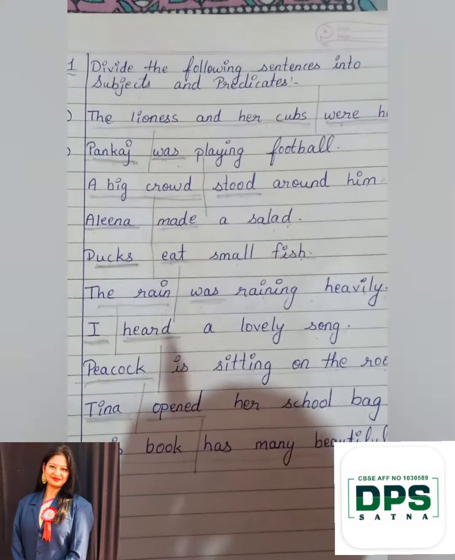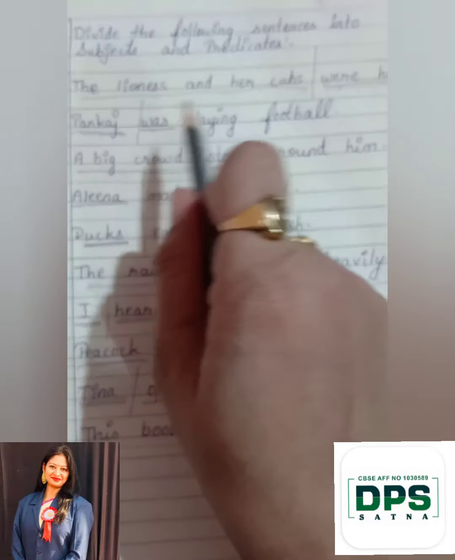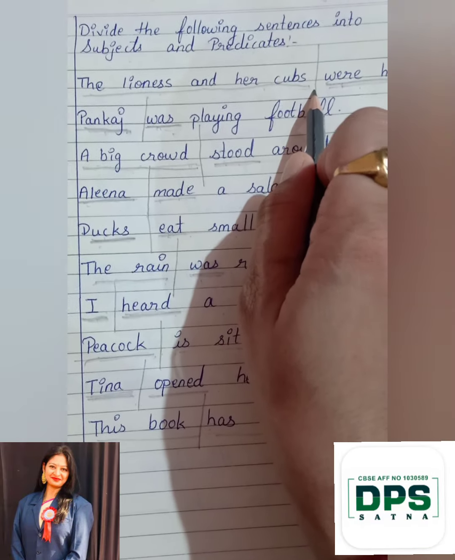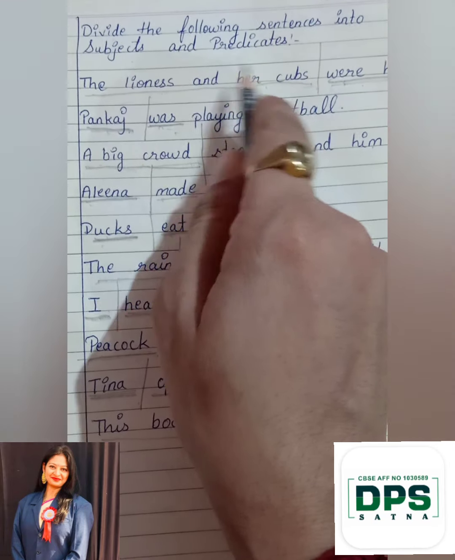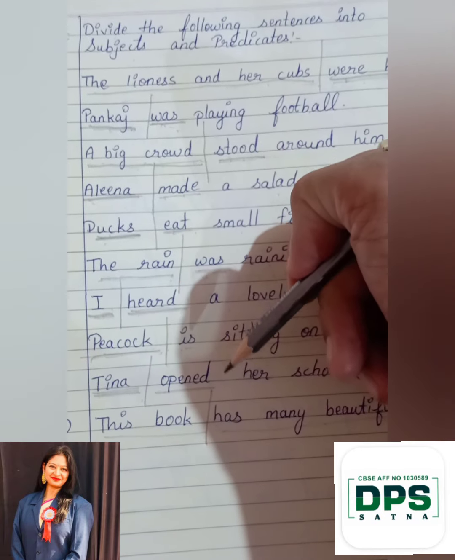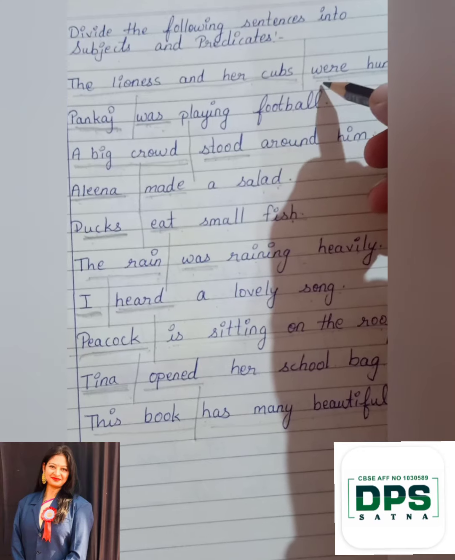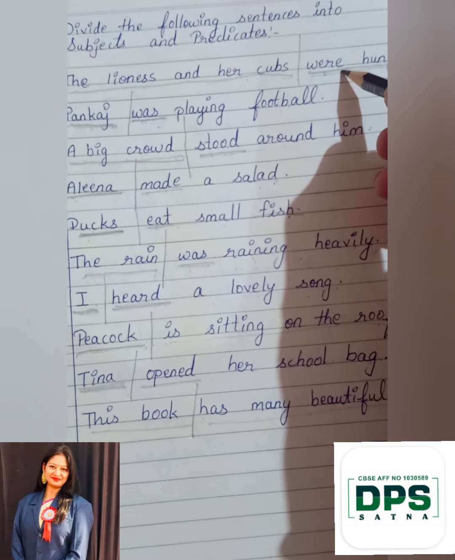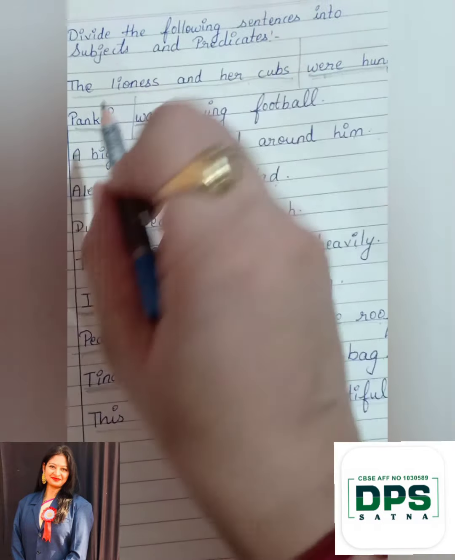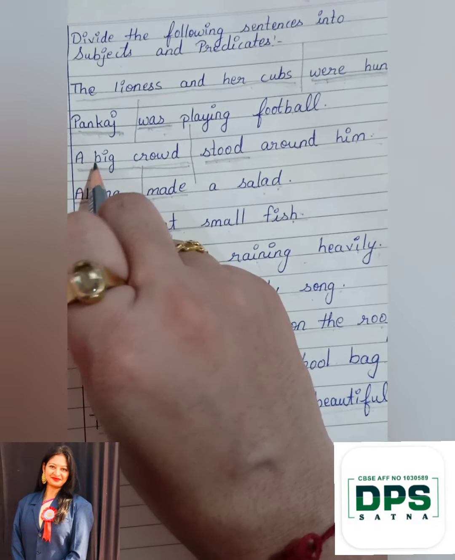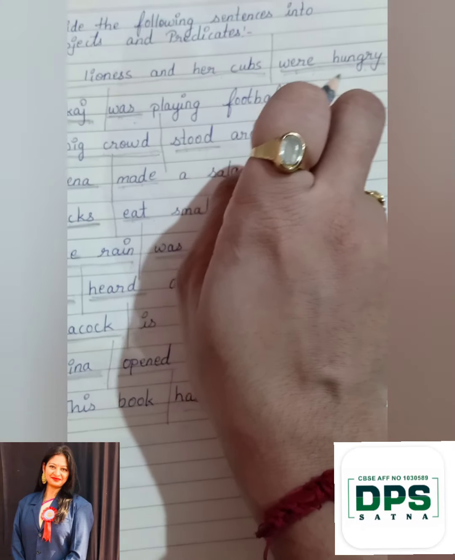Okay? So in all these sentences, you can see one common thing, that your subject is your noun or pronoun. Okay? And from where your verb starts, it is your predicate. Okay? So I hope you all have understood what is subject and what is predicate.